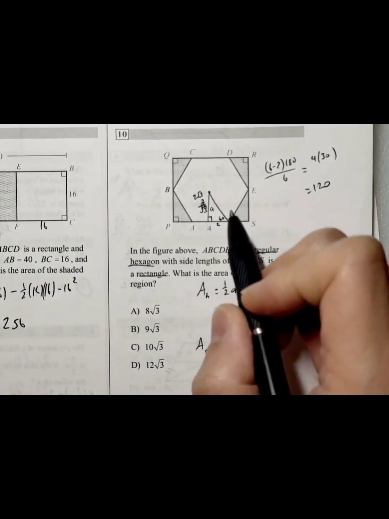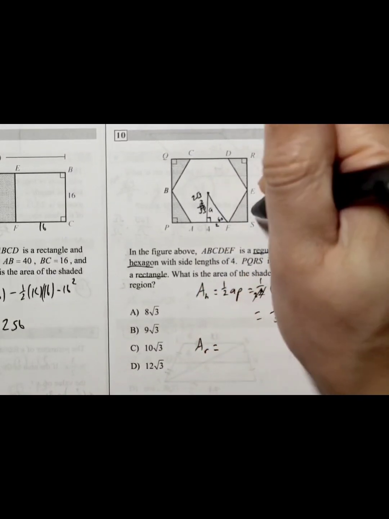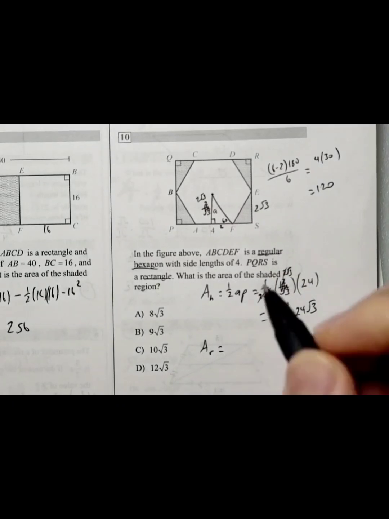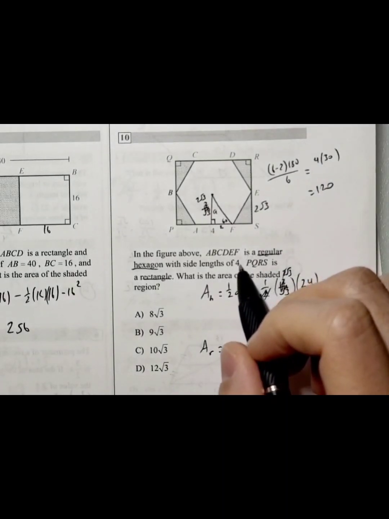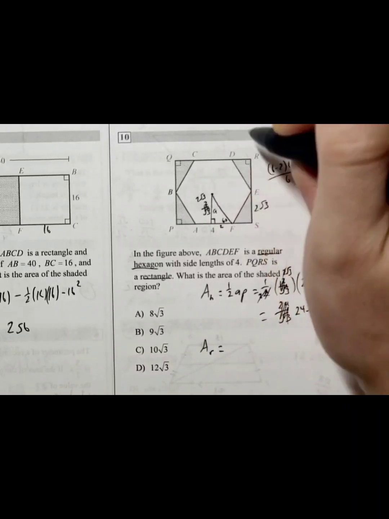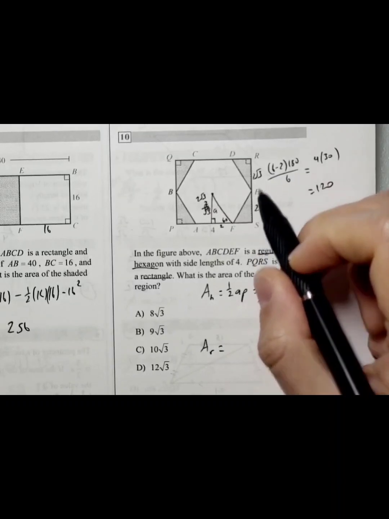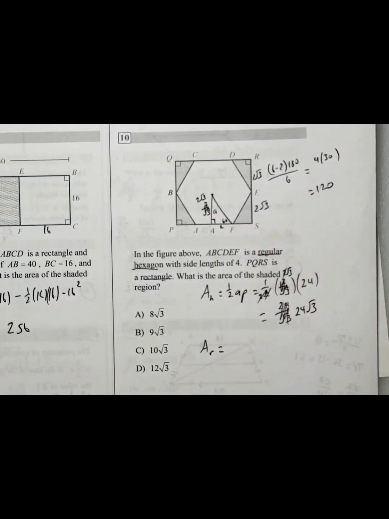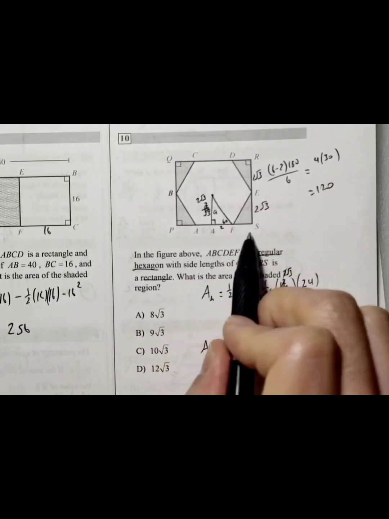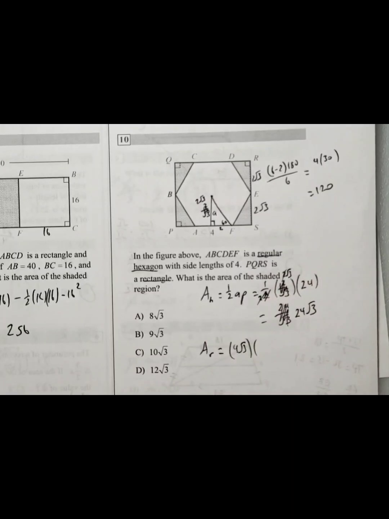Okay, so now notice if this apothem is 2 root 3, that's the same length as ES over here. 2 root 3. And then same for this over here. That's 2 root 3 over there. So the height of the rectangle is 4 root 3. So 4 root 3 times, how about this length over here? It's 4 plus, what's this length over here? That's the question.